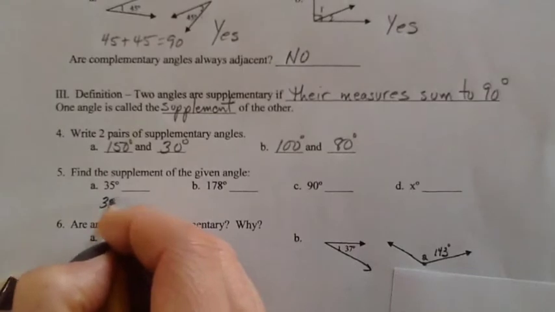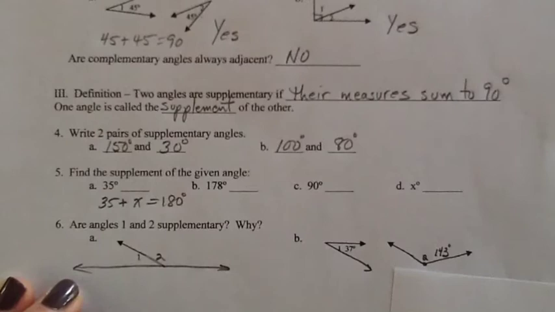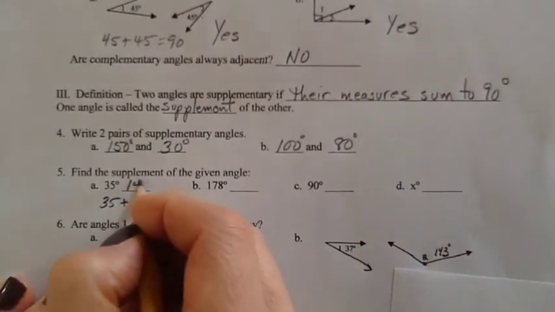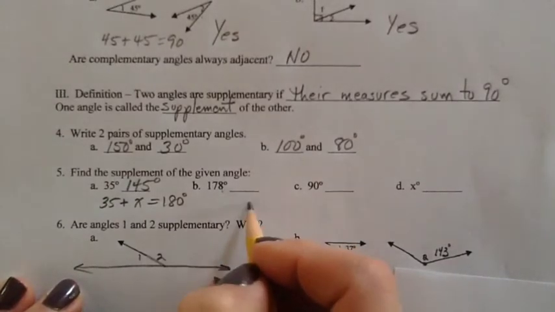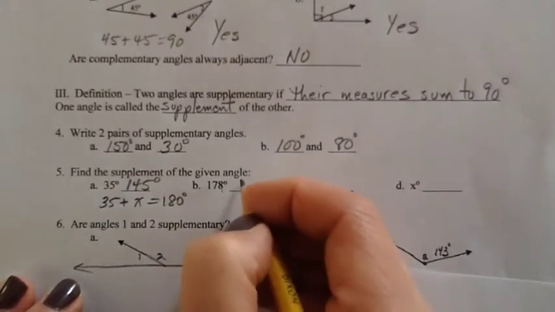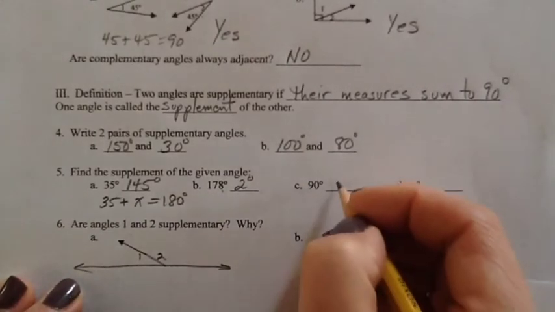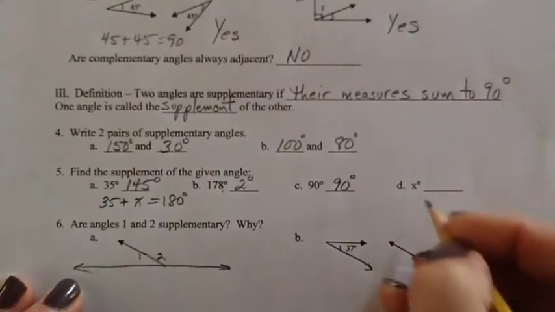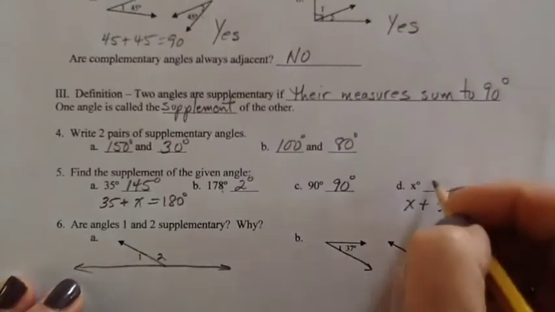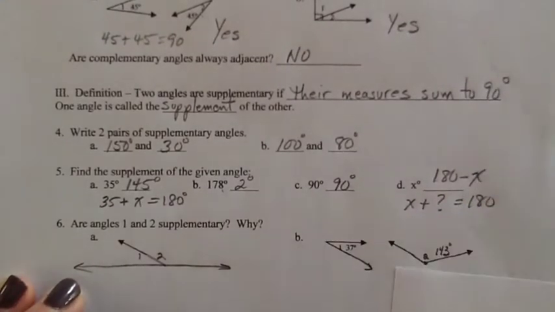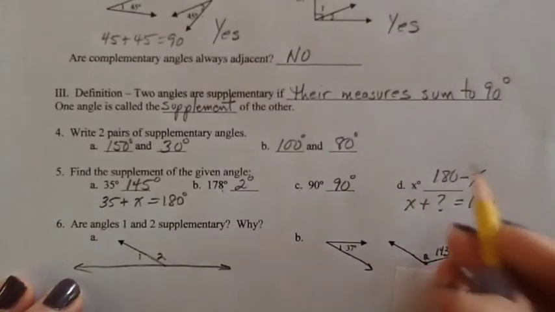Okay. Find the supplement. So here, 35 plus what number equals 180? 145. 178 plus what number equals 180? 2 degrees. 90 plus what number? 90. X plus what number equals 180? 180 minus x.